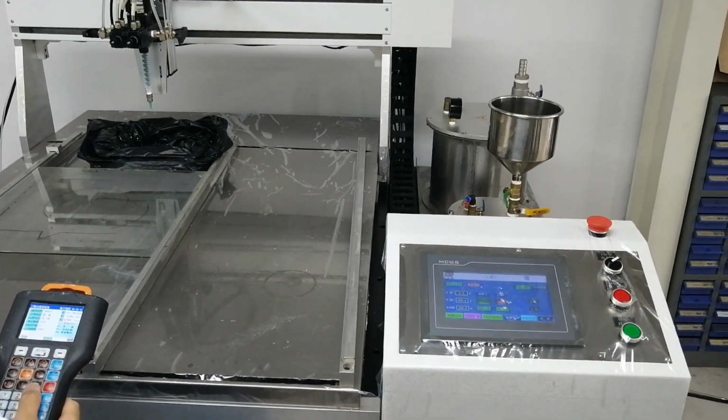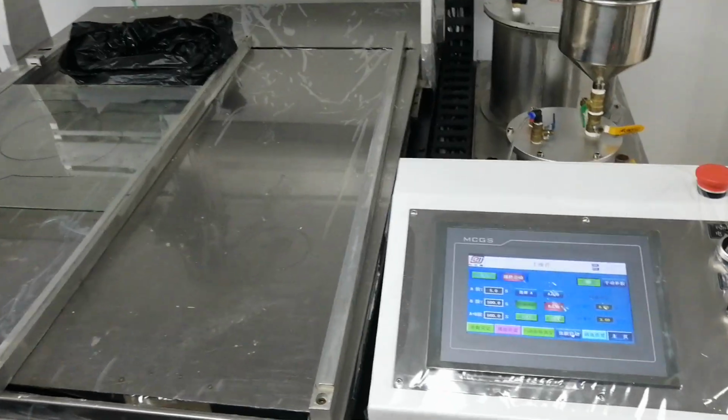Demonstration for the PLC and the programming operation.